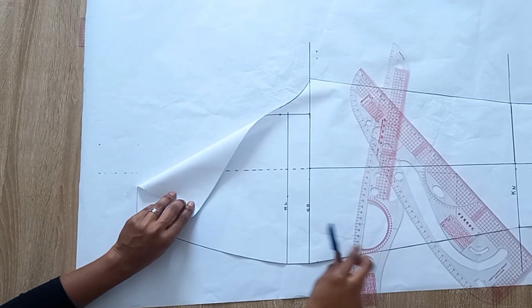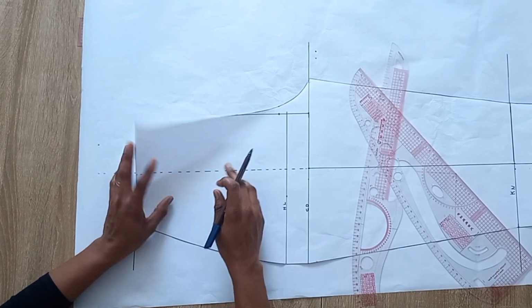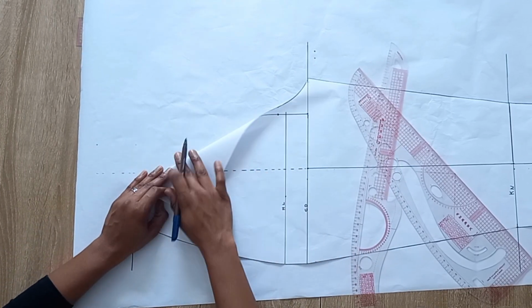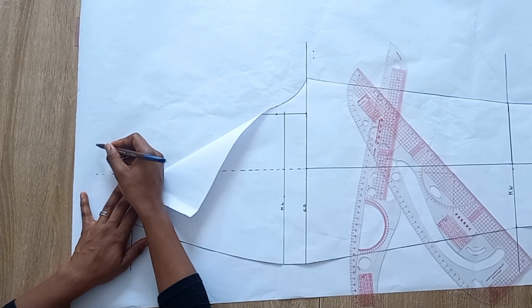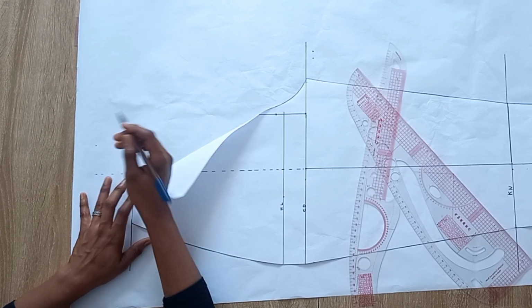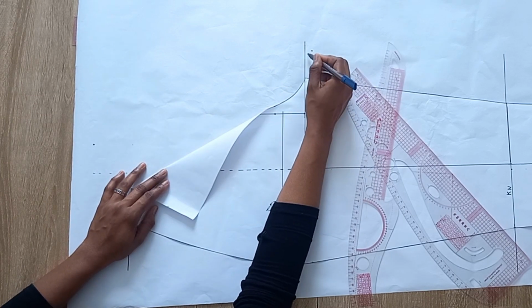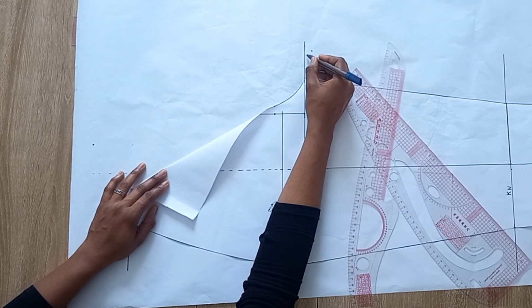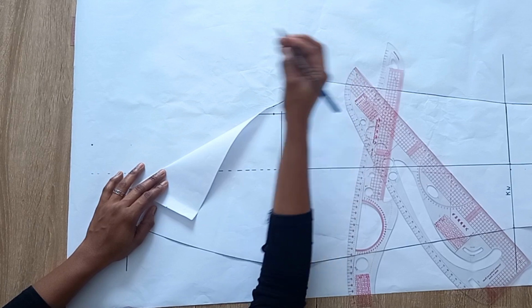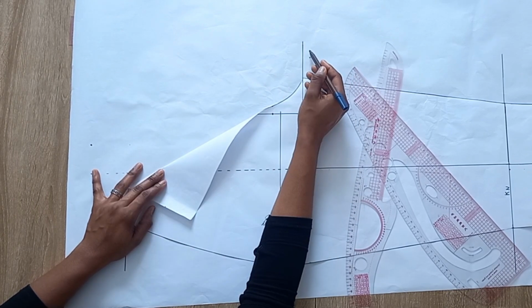So now I'm going to lift my front panel a little bit and fold it so I can draw a curve from this point, this 2.5, this point where I went up by 2.5, to this point where I came down from the crotch line by ½ inch and marked 2 inches from here. So I'm going to connect from this point to this point.